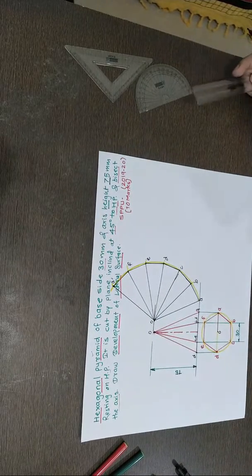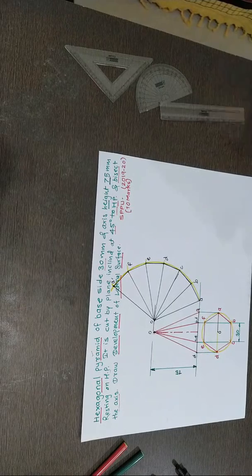Yes, this is the hexagonal pyramid whose development I am trying to draw.